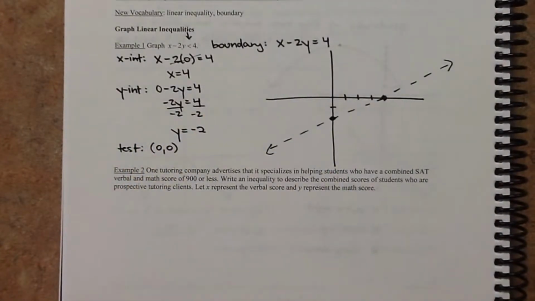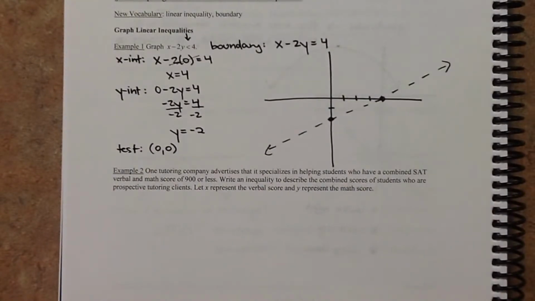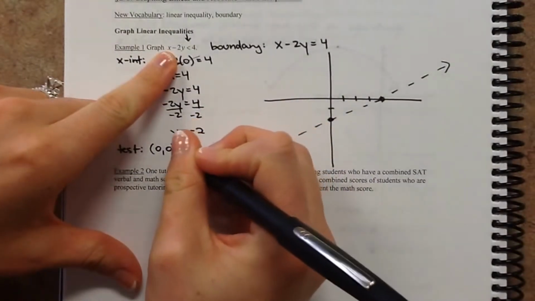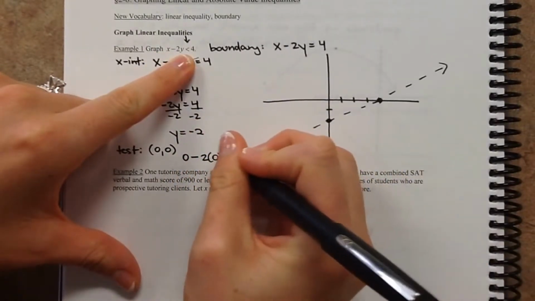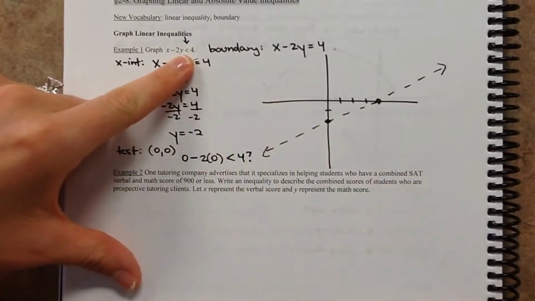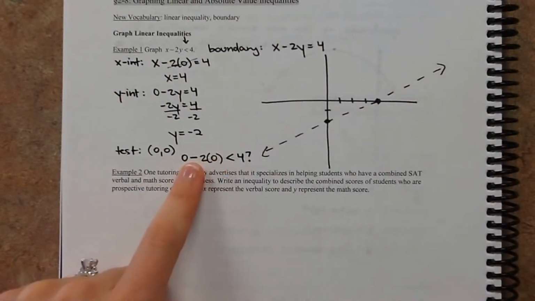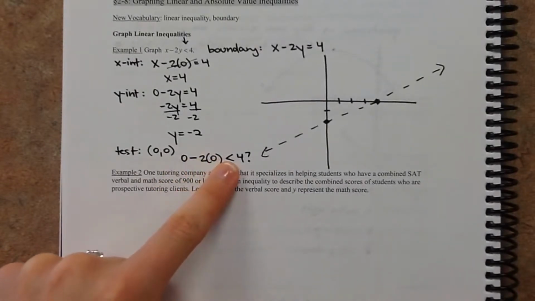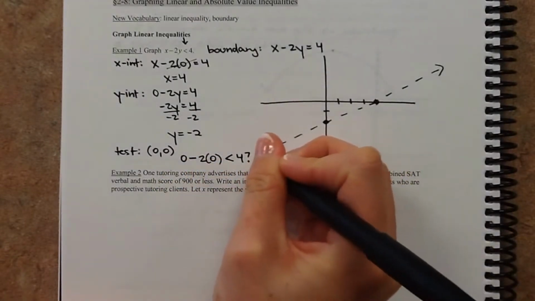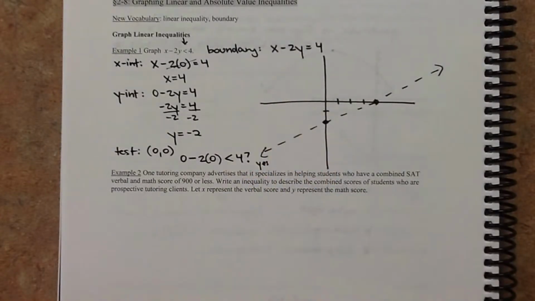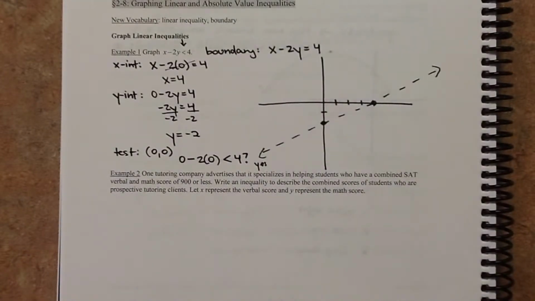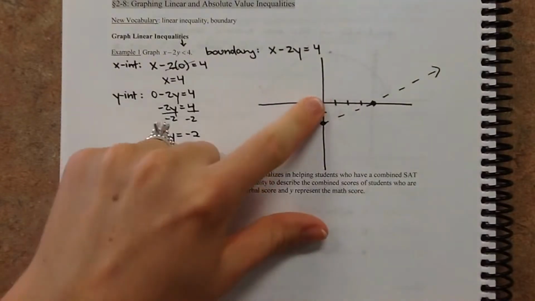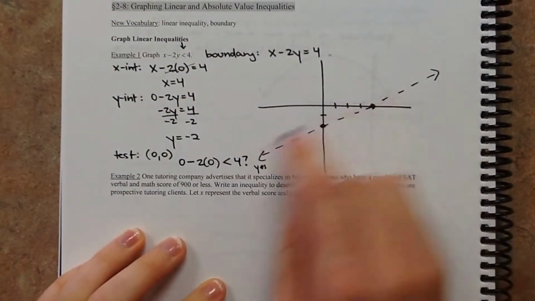So now 0, 0 either is or is not part of our solution set. That's what we're going to find out. So plug in 0. Is 0 minus 2 times 0, does that turn out to be less than 4? And so we're just doing like a true or false check. So this comes out to be 0 minus 0. So is 0 less than 4? Yes. That is true. So what that means is that 0, 0 is part of our solution set. Okay, so because the 0, 0 is part of our solution set, everything above this line is part of the solution set. So I'm going to shade the whole thing.